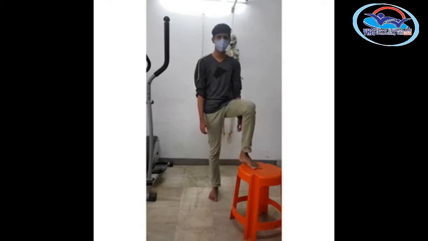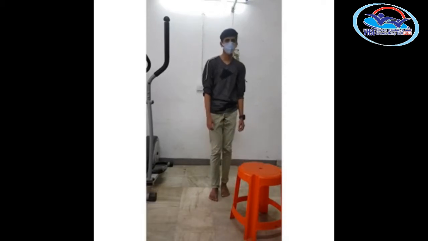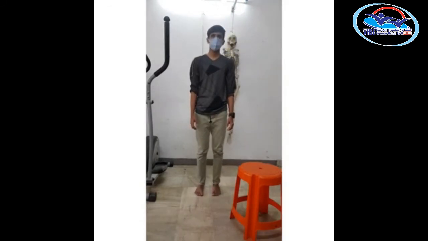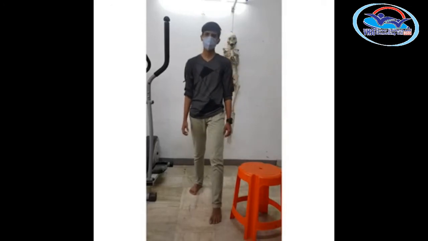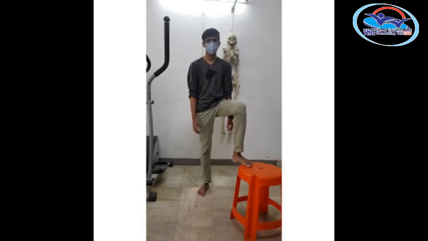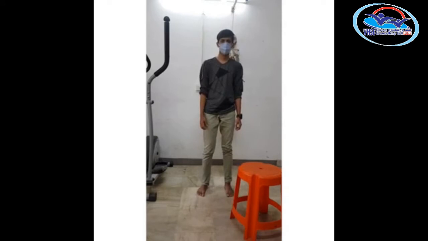You are keeping your weight fully on your one leg. So that is half standing. So again, toe standing, stride standing, walk standing, and half standing. These are the derived positions of standing by alteration of the legs.